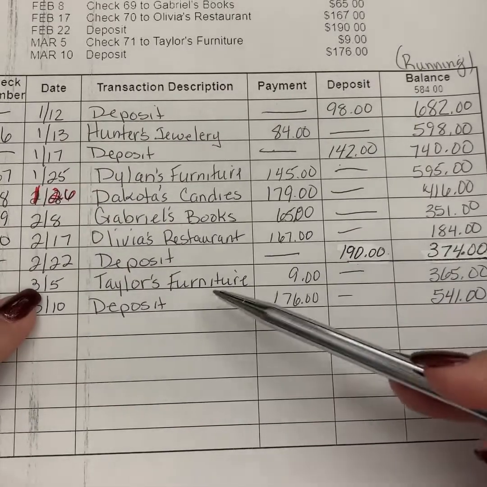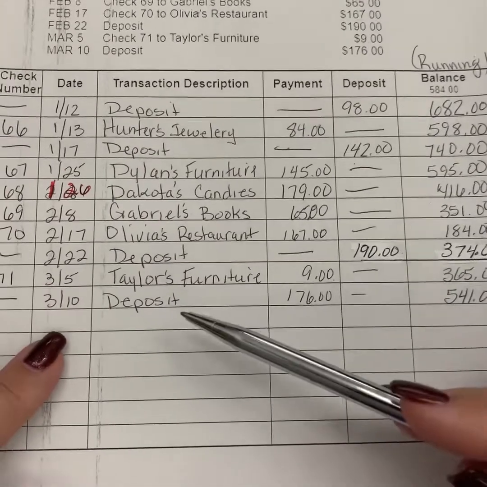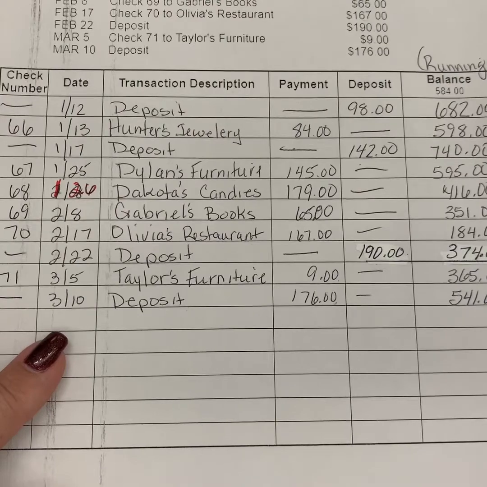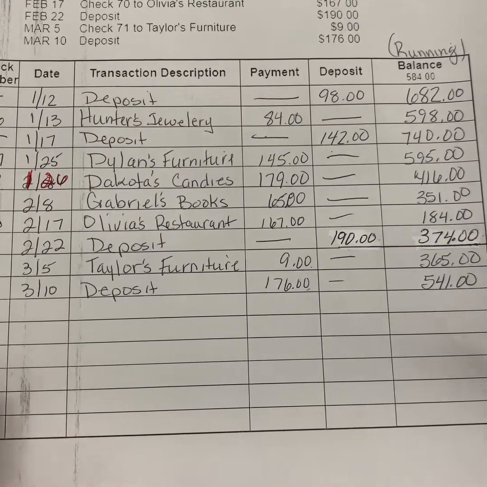Then you wrote a check to the furniture store for $9. You should have gotten $365. And your last thing was a deposit for $176, for $541 as your final balance thus far.